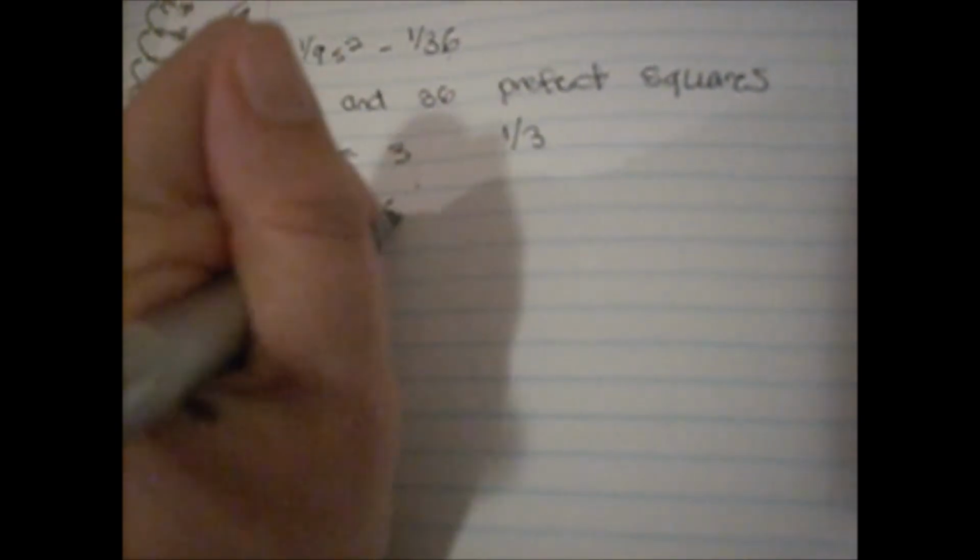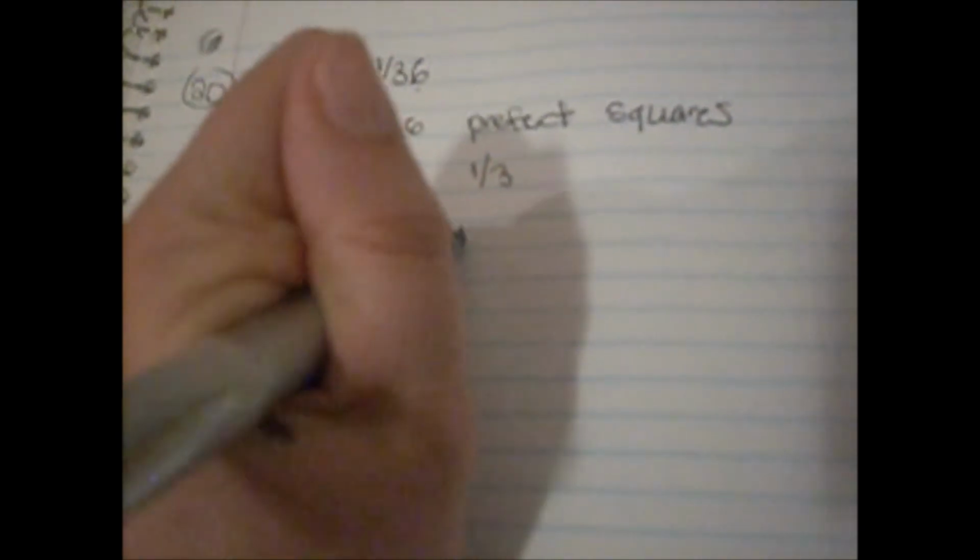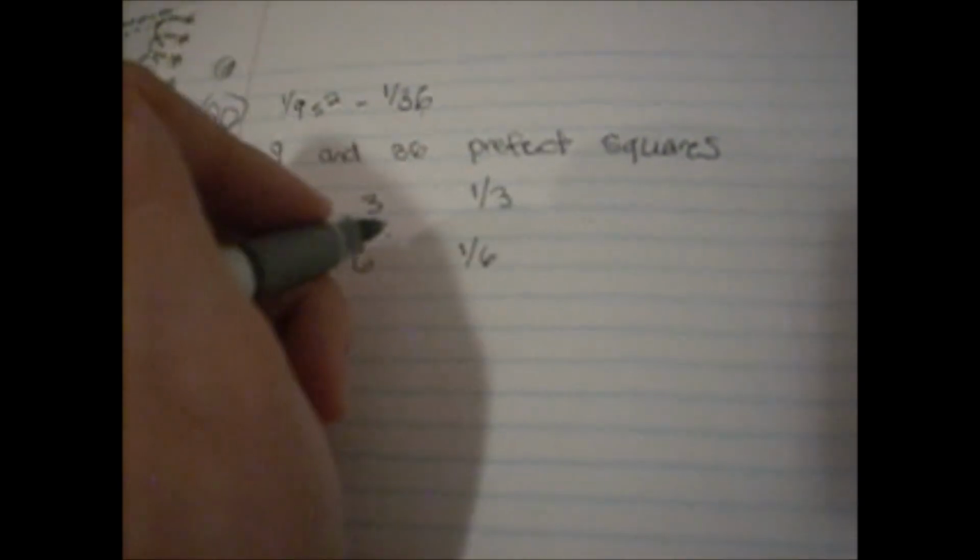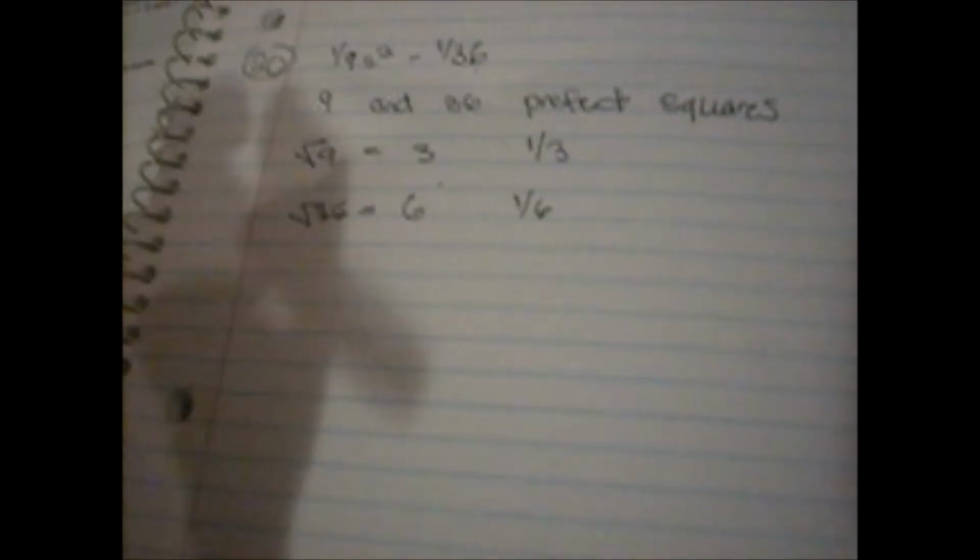So we're going to find the square root of 9 and the square root of 36. And I wrote that off the line. So the square root of 9 is 3. And to make that a fraction, we just do 1/3. Square root of 36 is 6. Once again, to make it a fraction, just do 1/6. So now we have that taken care of.